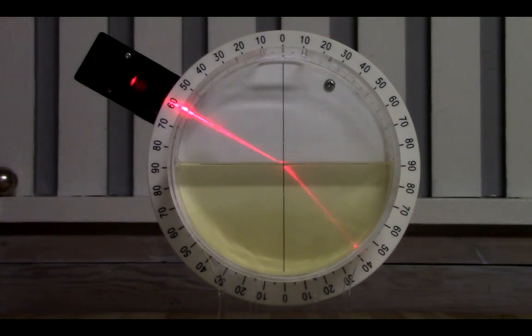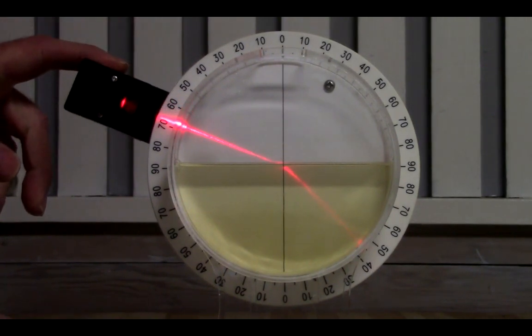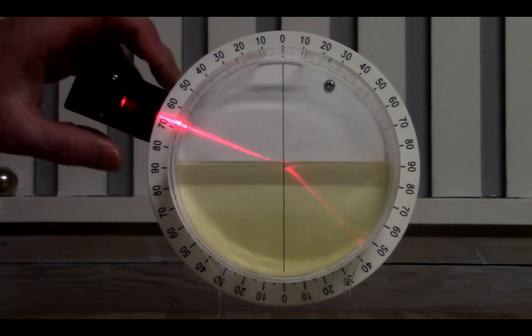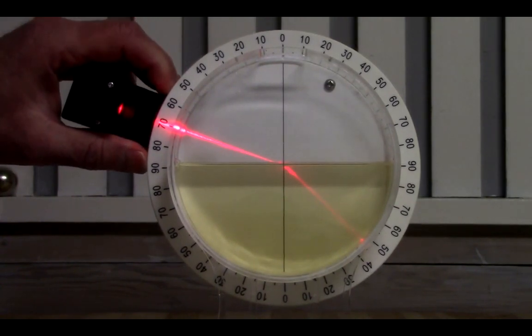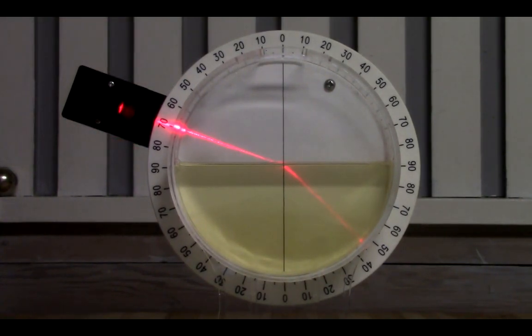We are now at an angle of incidence of 60 degrees. This is our 5th data point. So our 6th data point would be at 70 degrees. So now you have all of your data. This is the data that you were going to use in assignment number 4.